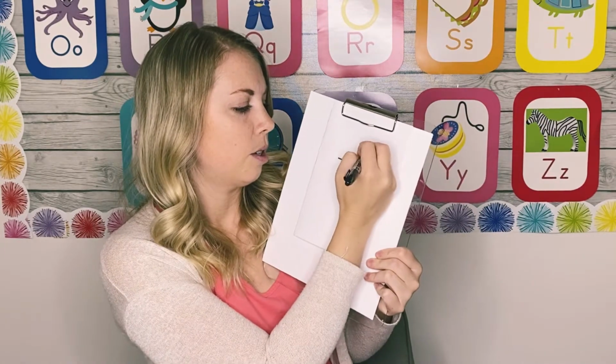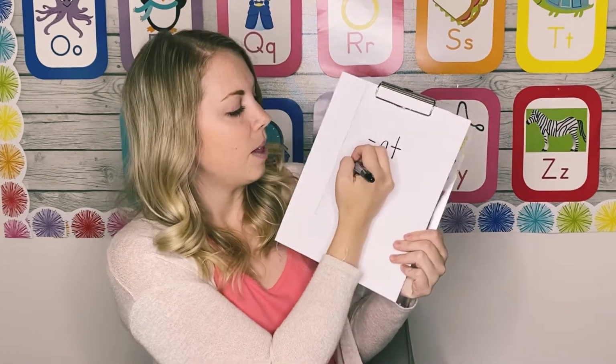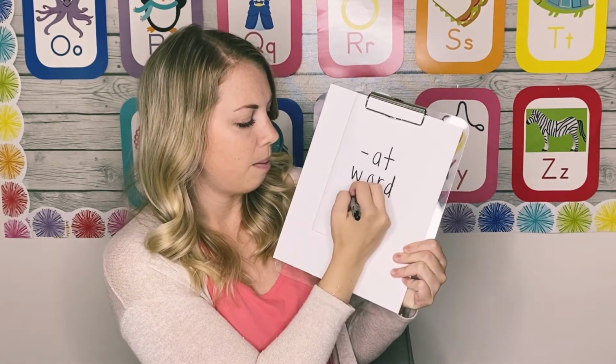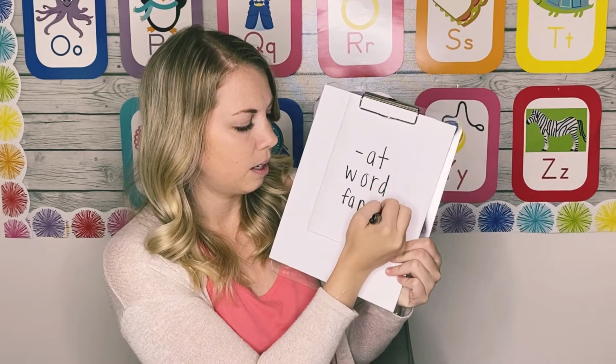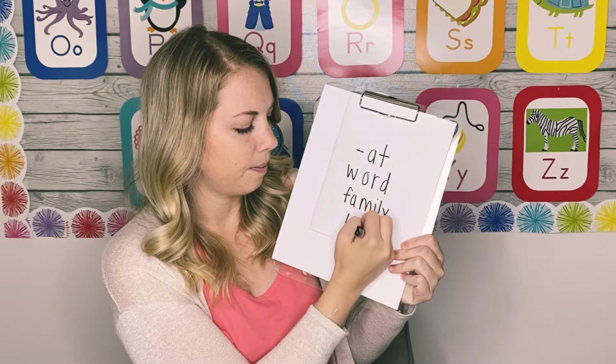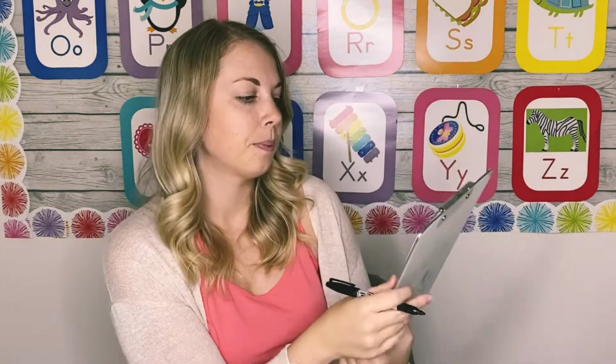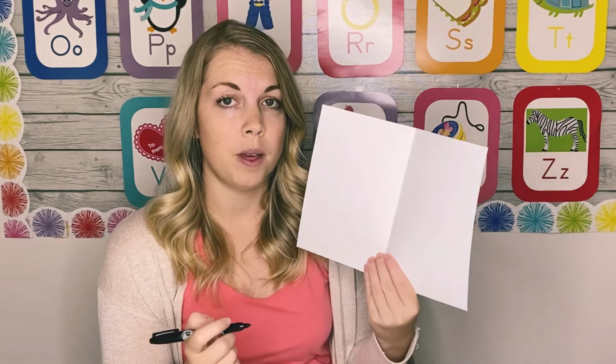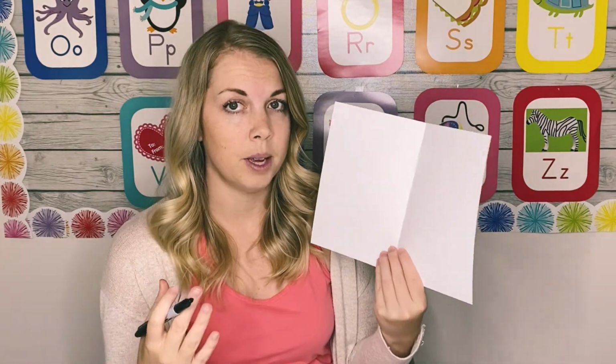You just show them at. They can maybe write word family book, just like that. And then you're going to show them how to do one of the pages on their own. They're going to open up the book like this, and think of words with the at word family. They only need to think of 3 words, but here's where they're going to do a little bit more.